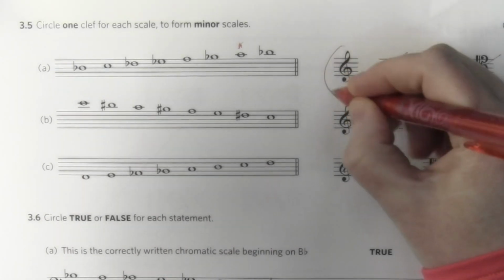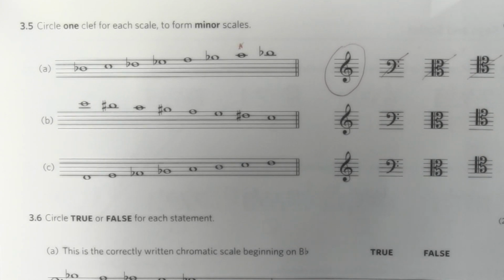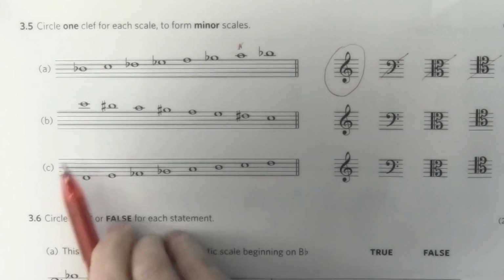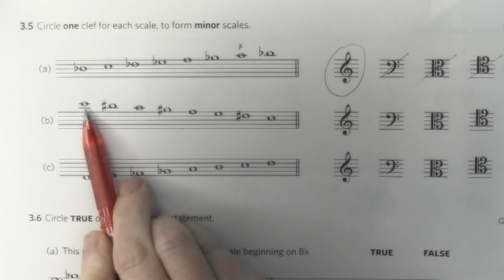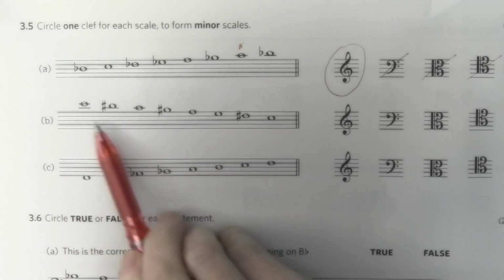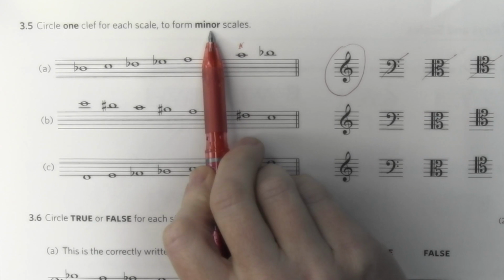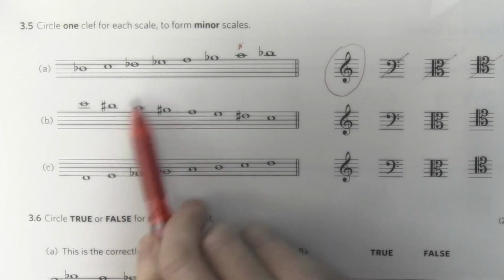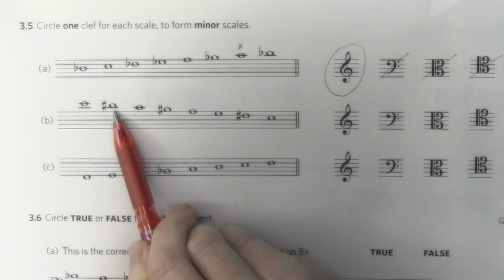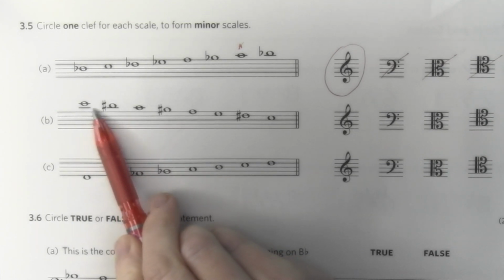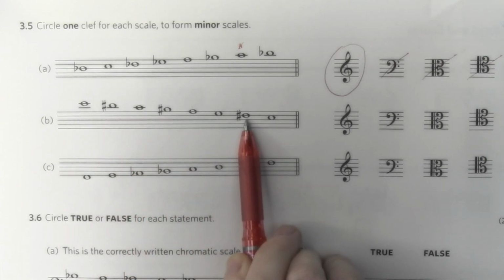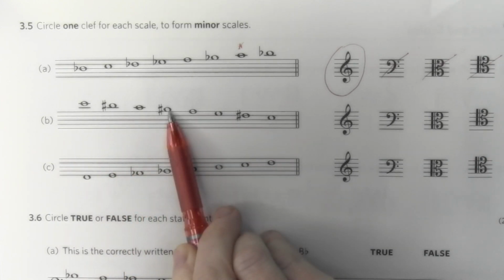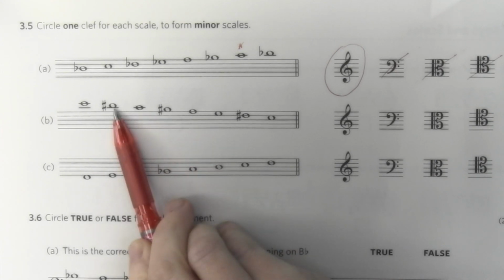So the right answer is the treble clef. Let's go to the second example. Now, this is a descending scale. As a descending scale, we can have a minor harmonic, minor melodic or the natural version. In the harmonic, the 7th degree is raised up. So let's consider, for example, Fa and Sol sharp and Re sharp.